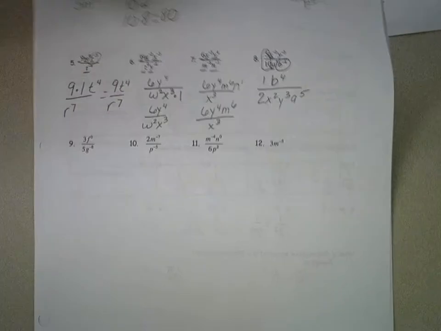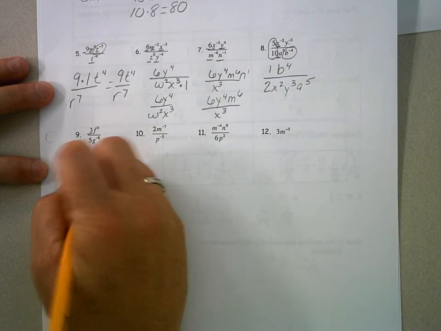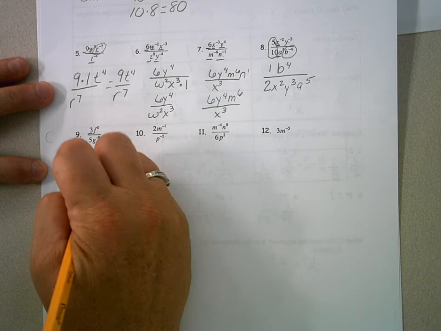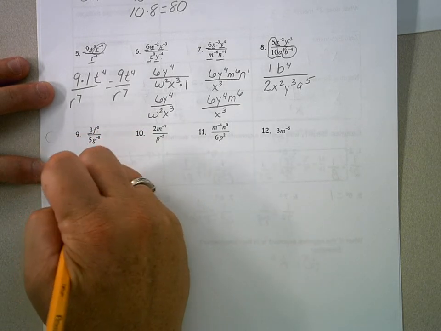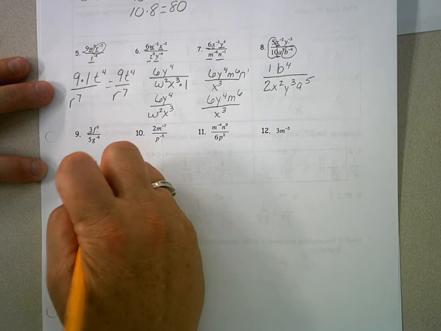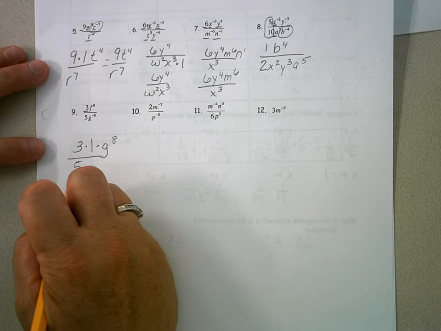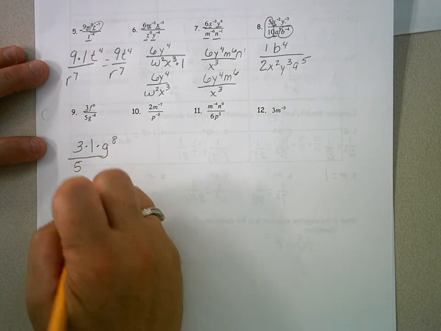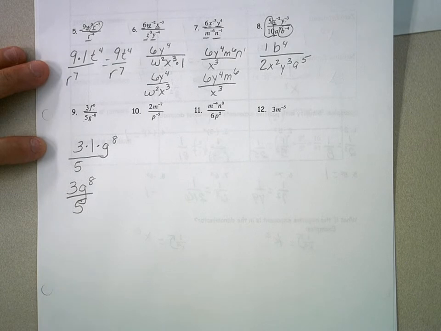Number 9, the 3 stays the same. Anything to the 0 power is 1. The 5 stays the same, and g to the 8th moves to the top. So that becomes 3 g to the 8th over 5.